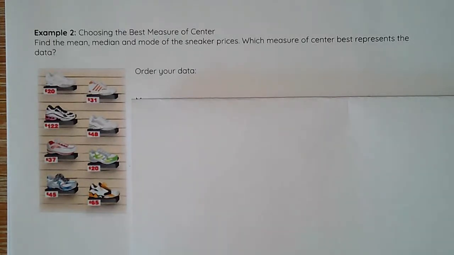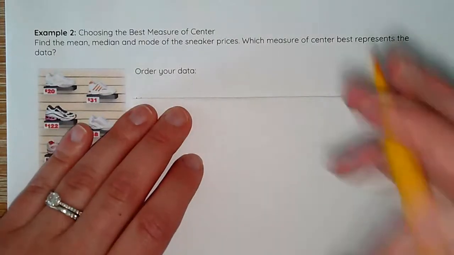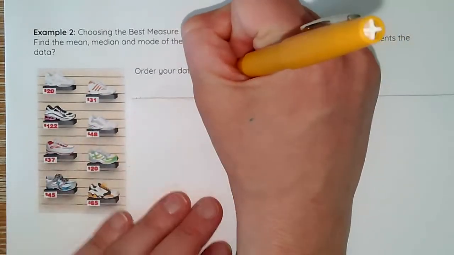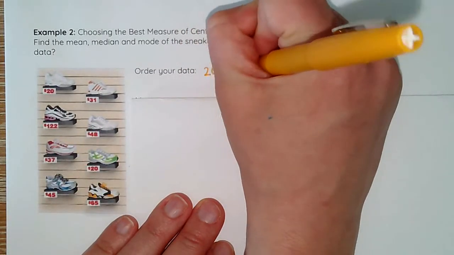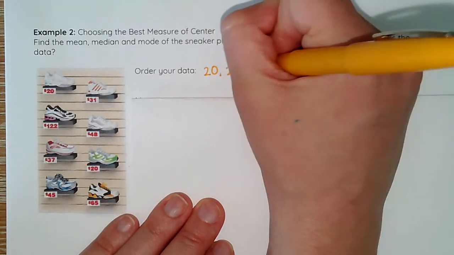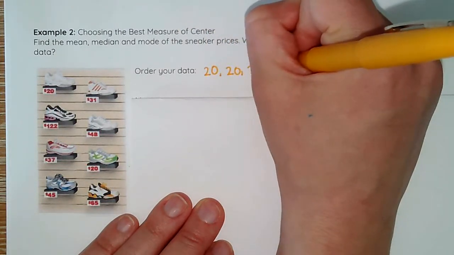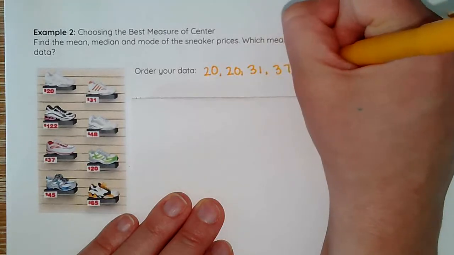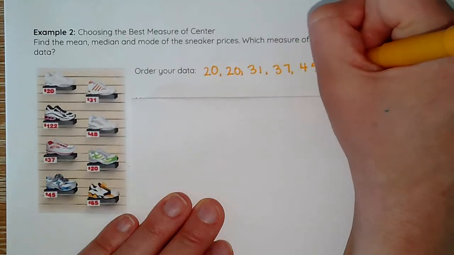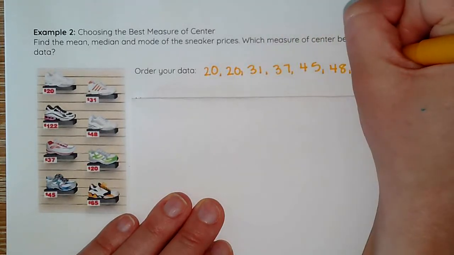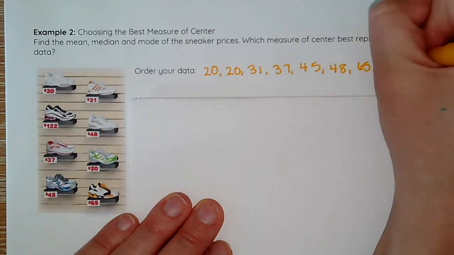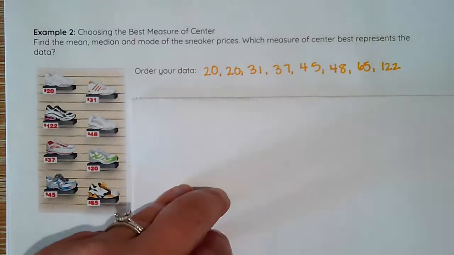So the very first thing that I do when I am working with a set of data is put my data in order. So I take a look at those shoe prices and I order my numbers. So I've got 20, two 20s. I got a 31, 37, 45. I've got a 48, 65, and 122. Okay, so those are my data points.